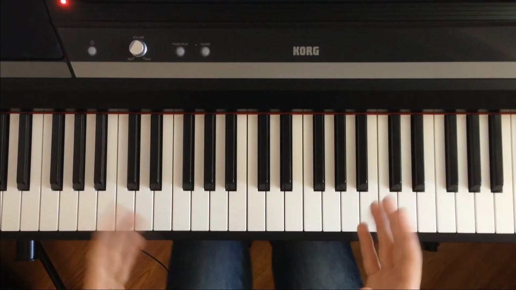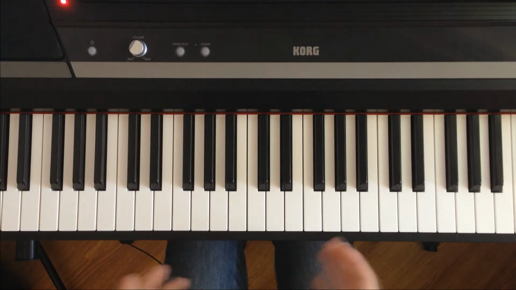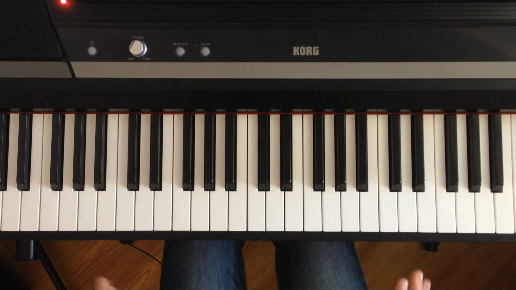So that was the chord progression from the first 15 bars of Ombra Mai Fu. Don't pay attention to the arrangements of the chords that I was using. That's just the basic outline.